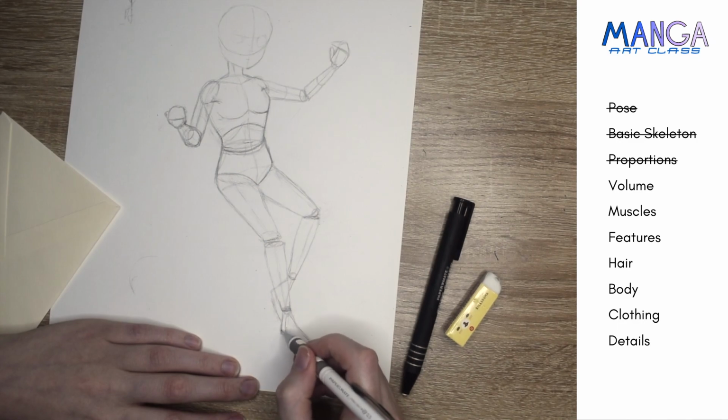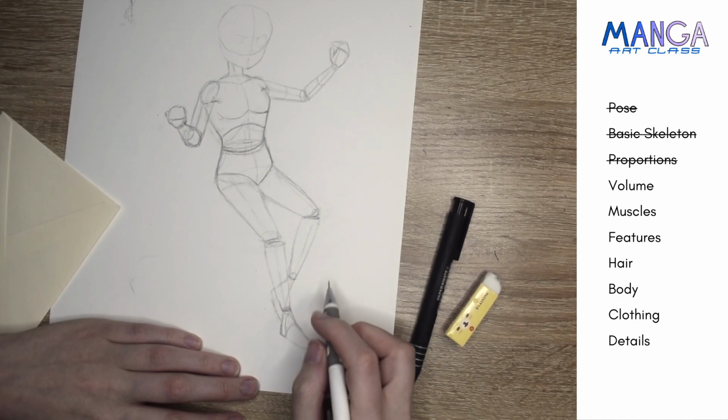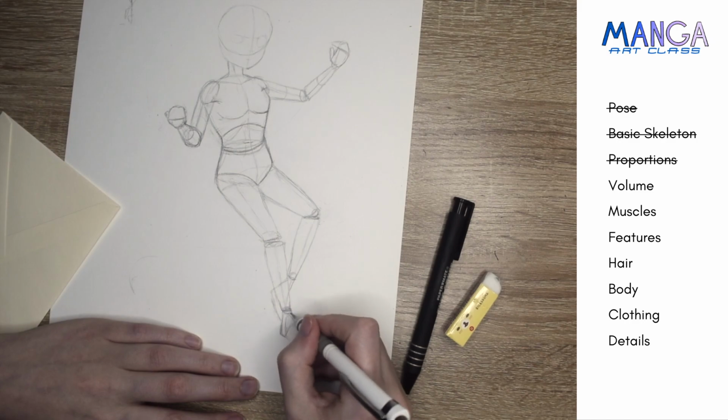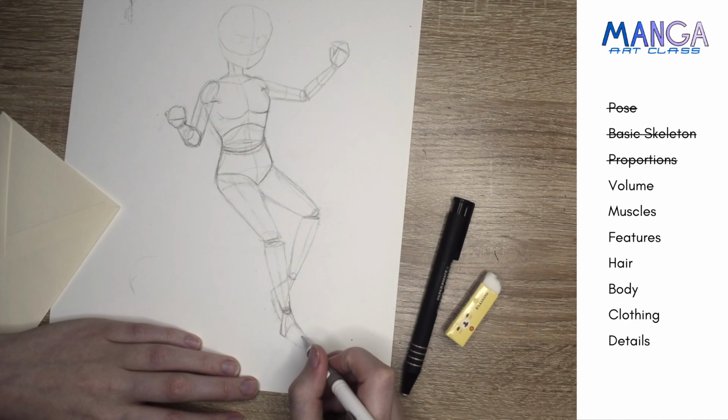And right now I'm just drawing a line going around the foot. I actually have a diagram of this in our reference packet. It just kind of gives an idea of the three parts of the foot I usually like to pay attention to, being the heel, the toe, and the middle arch of the foot.